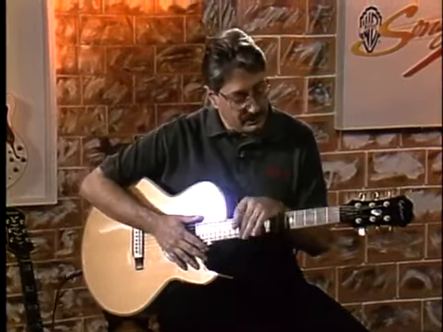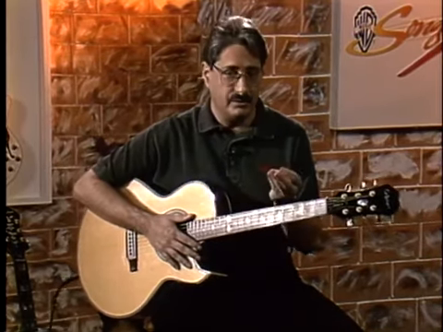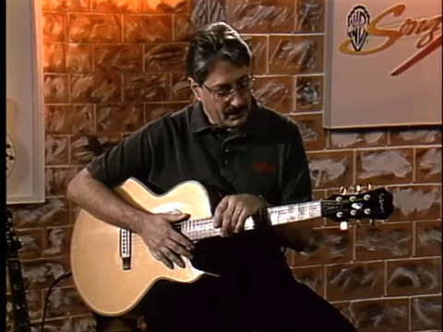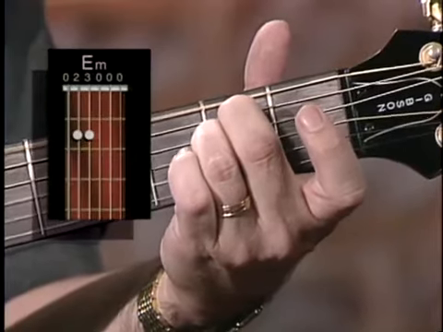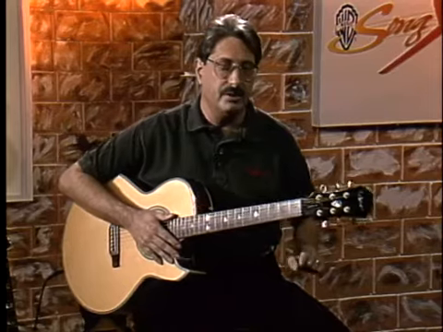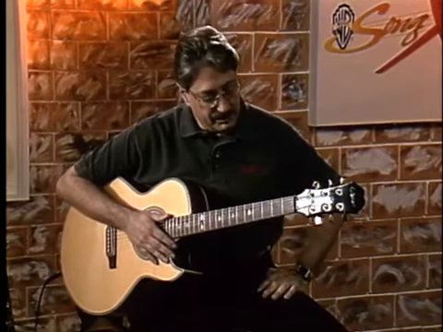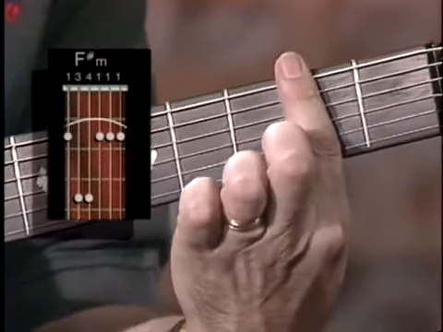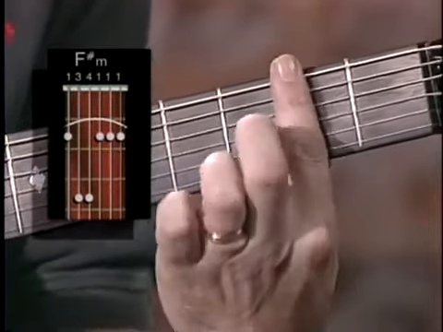Okay, now let's look at the secondary chords. E minor, F sharp minor, and B minor. Okay, the E minor you already know, right? Good. Now F sharp minor is going to introduce something new. It's going to introduce a full bar. Here's how we do a full bar on the guitar. Take your first finger, lay it across all 6 strings right behind the 2nd fret.